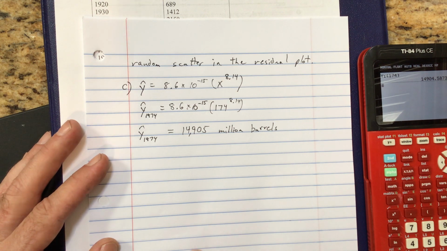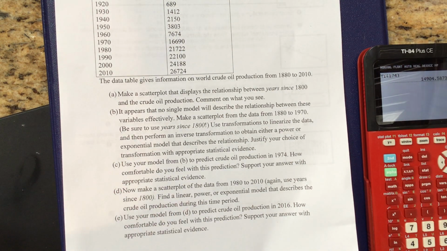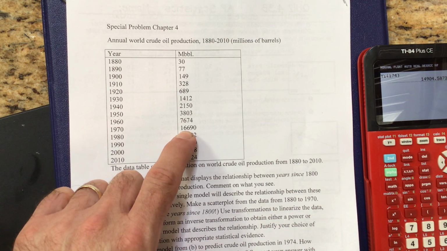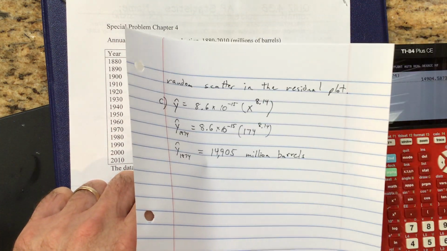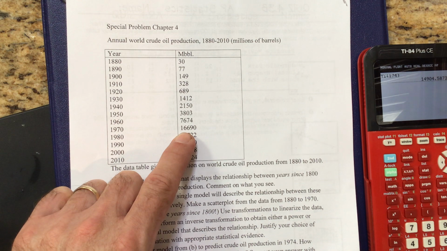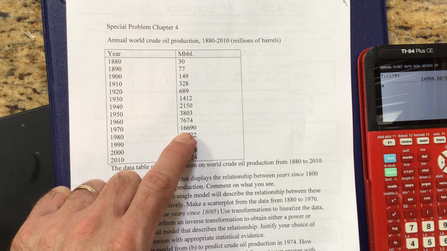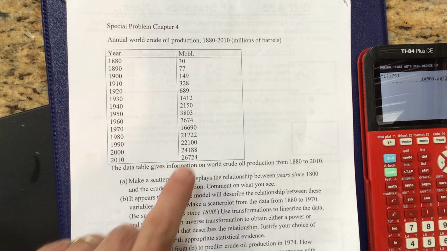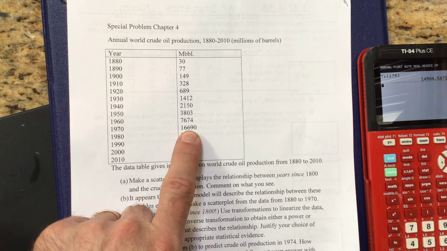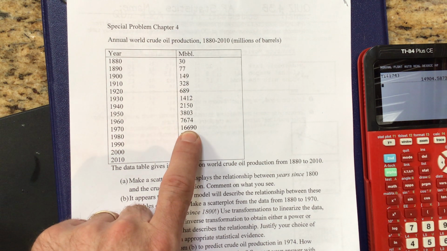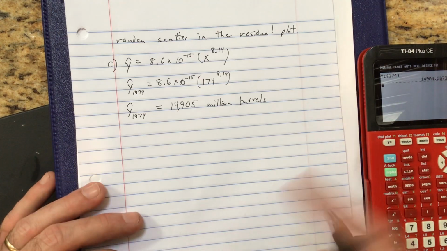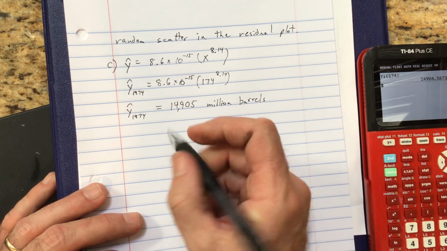Okay, so how do we feel about this, right? Well, look at the data. 1970 is more. Right? That I don't feel so good about, right? I was seeing a continual growth, so I would expect 1974 to be more than the 16,690. So maybe this isn't the best. I think I'll, just for fun, say let's try the exponential to see what we get there.